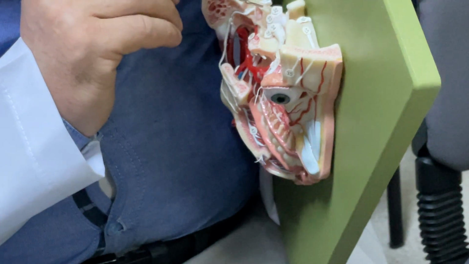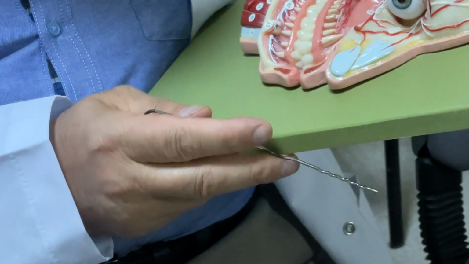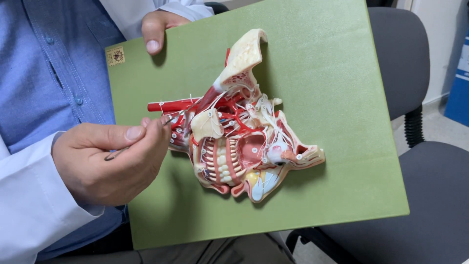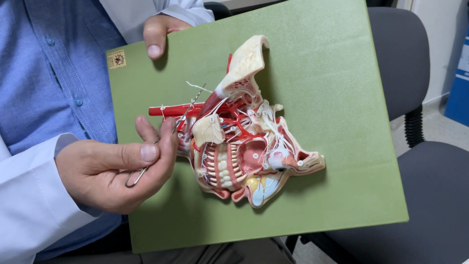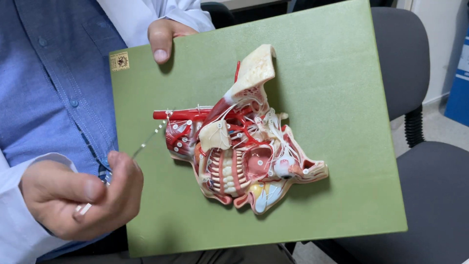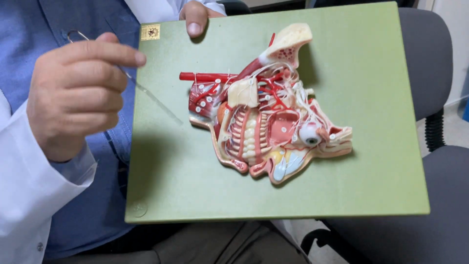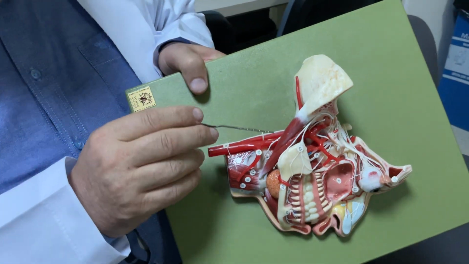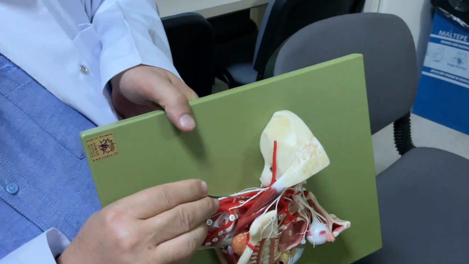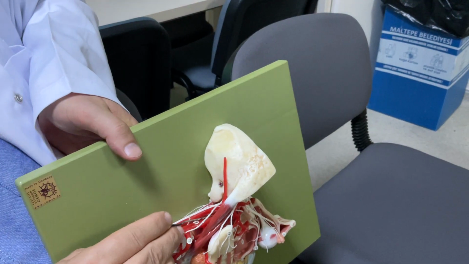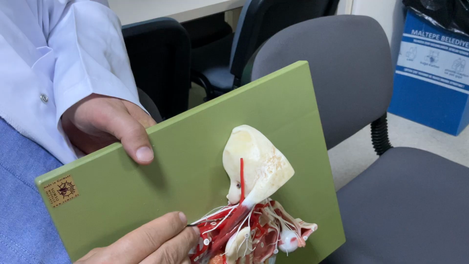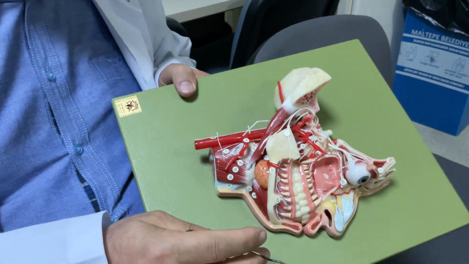Okay, what else do we have here? Well, we're going to cover these nerves again and again. This is the hypoglossal nerve. Let me give you a trick here.